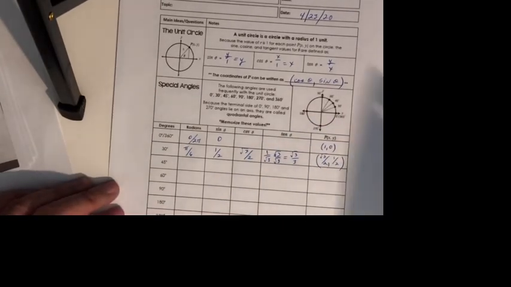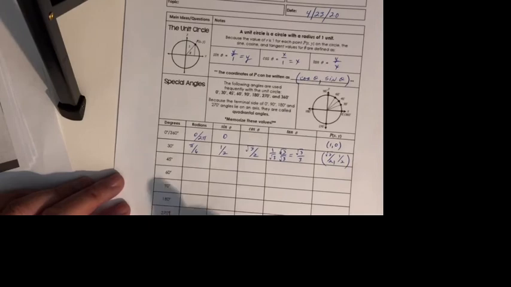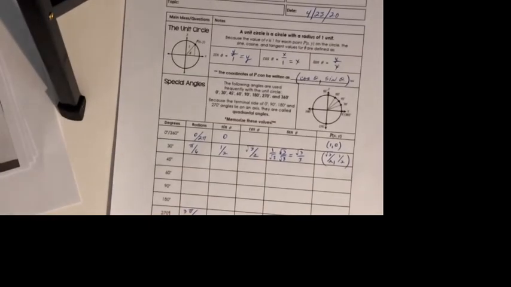Okay, now let's do one more. Let's go down to 270. So 270 in radians is 3 pi over 2.